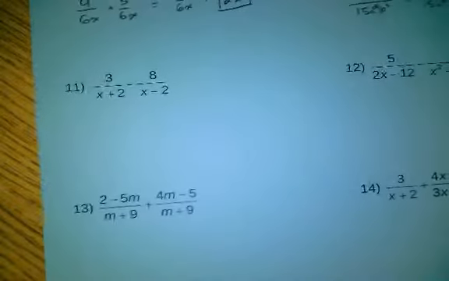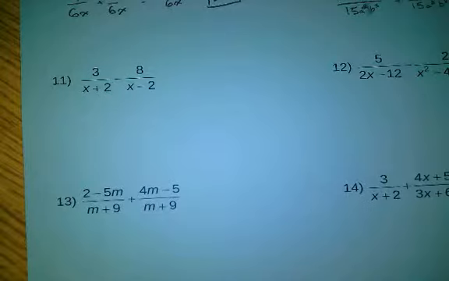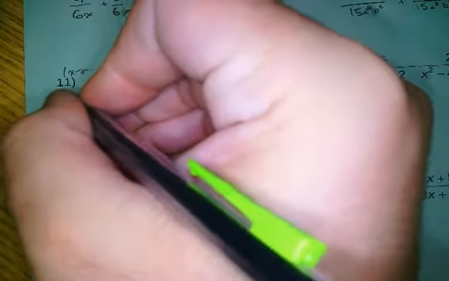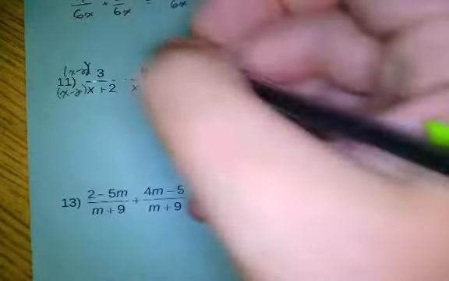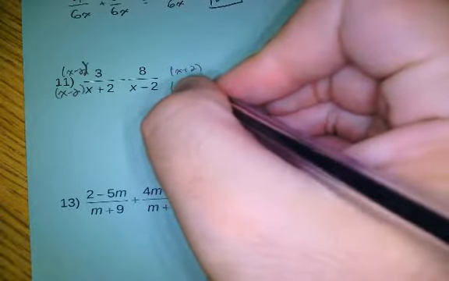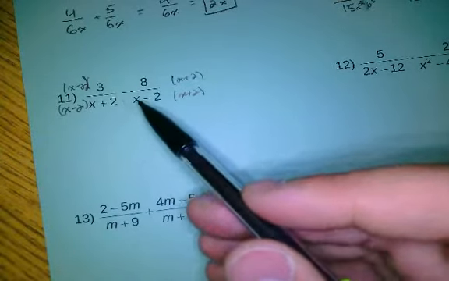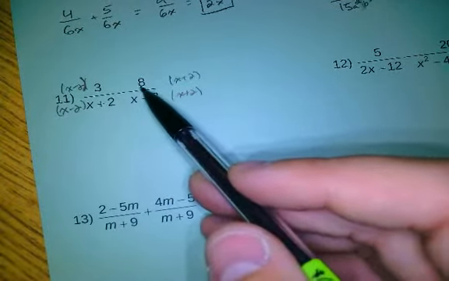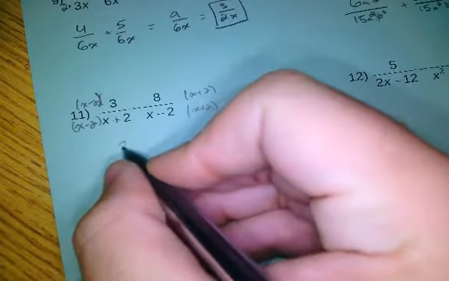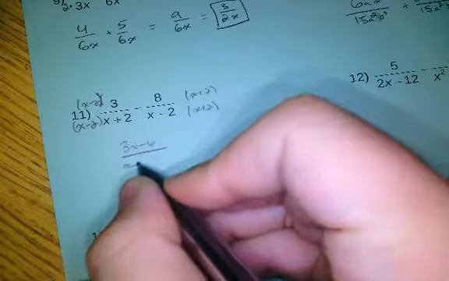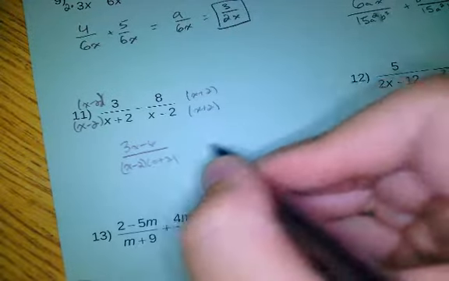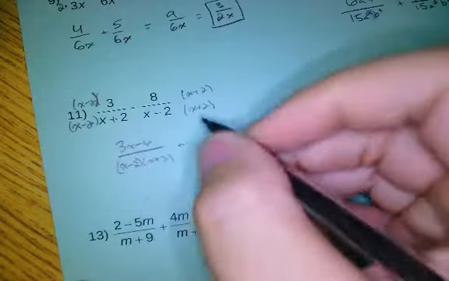Okay, for number 11, what's the common denominator? Yep, so x plus 2, x minus 2. So you need to do x minus 2 over here, x plus 2 over here. Now be careful. What do you get? This is a minus sign. We need to distribute that negative all the way through when we get to the right fraction. So on the left, we're going to get 3x minus 6 all over x minus 2, x plus 2, minus 8x plus 16. And I did not distribute that negative sign yet.